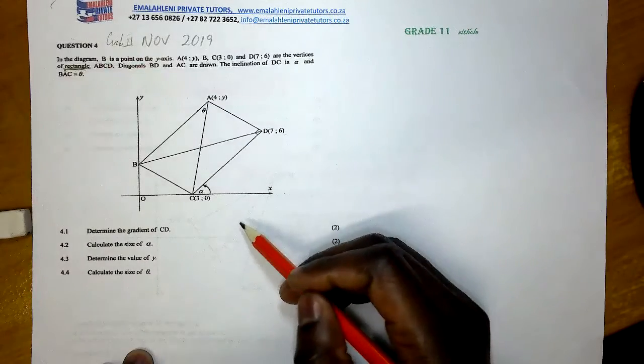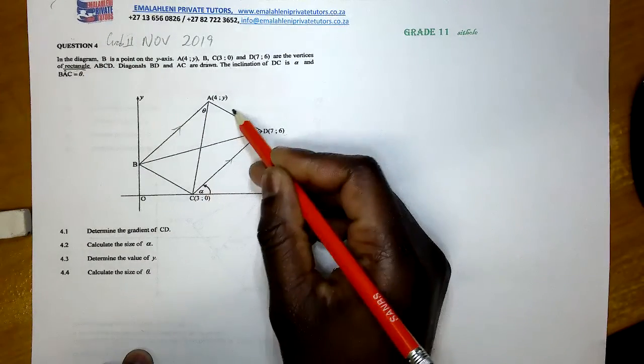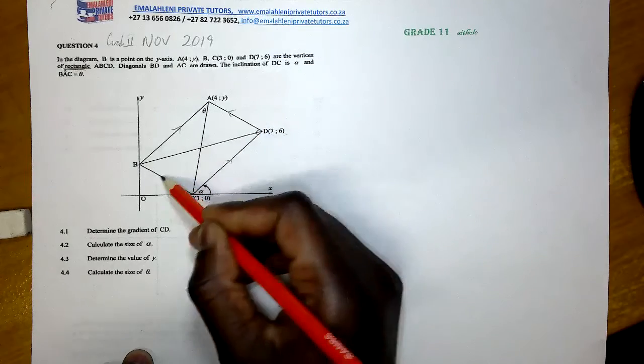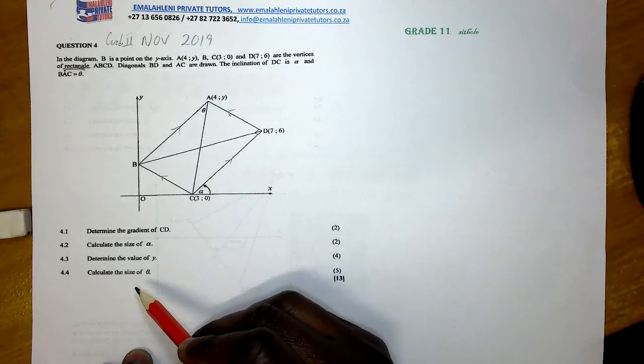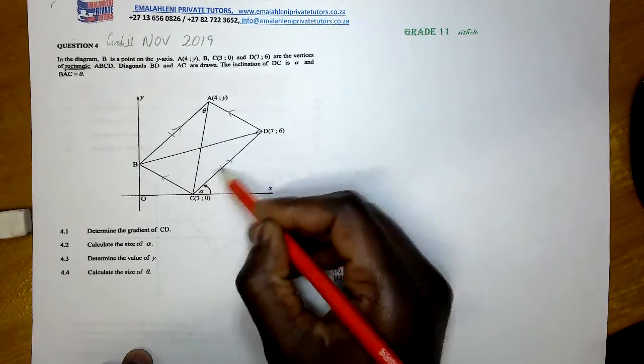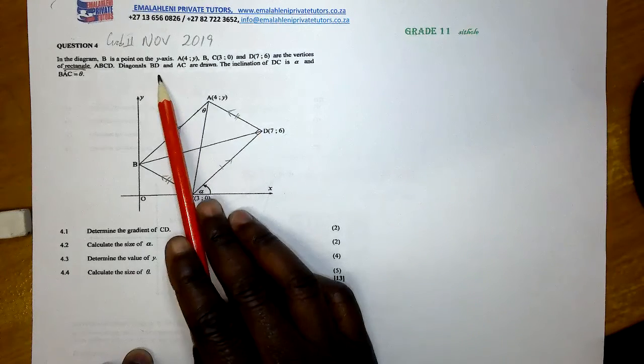The properties of a rectangle, before we go on: we know that the lines are parallel. The opposite sides are those of a parallelogram. Opposite sides are parallel and also they are equal. Something that you just need to note there. Then diagonals BD and AC are drawn.